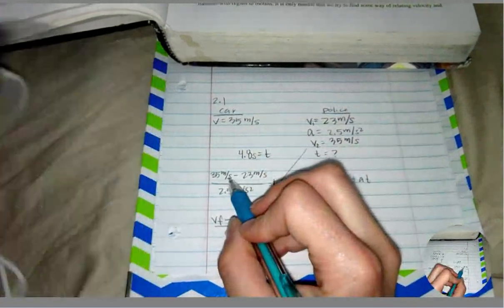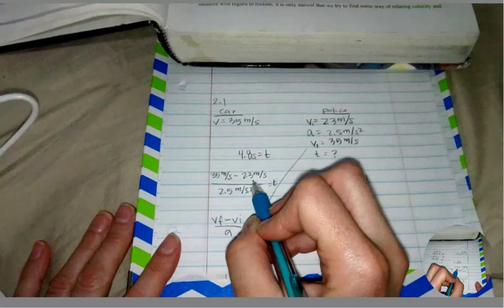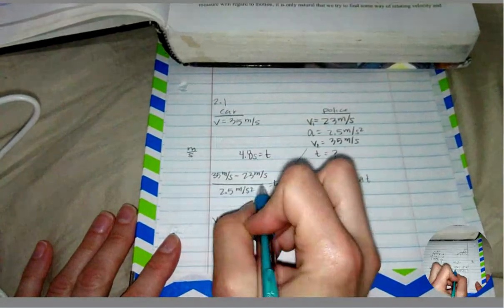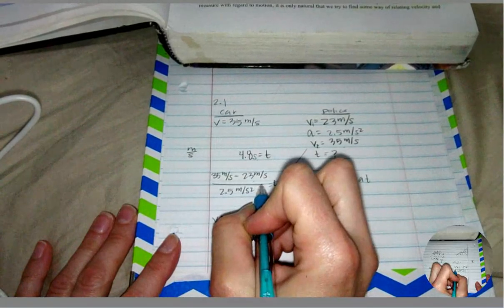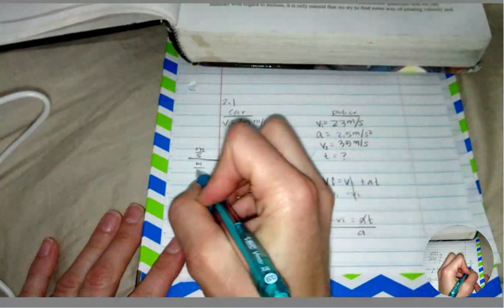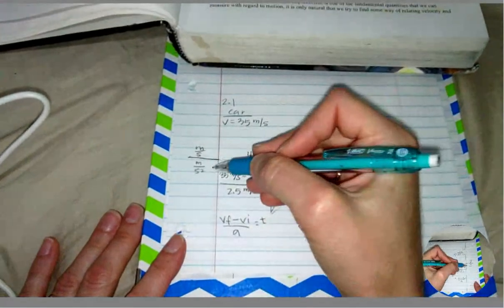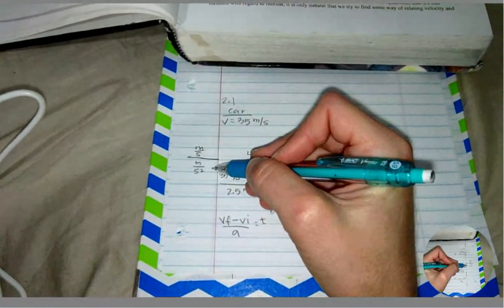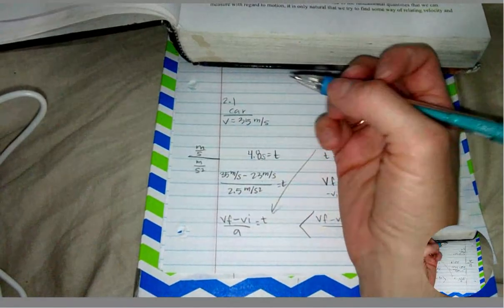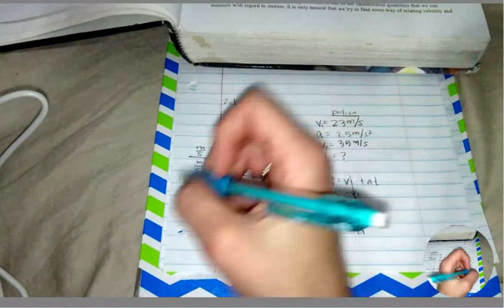When we're subtracting our units here, that means that we still have meters per second in our numerator, because you can only subtract like units. Now in our denominator, we have meters per second squared. When we divide by a fraction, that's the same thing as multiplying by its inverse. Remember that from 6th grade math? So let's do just that.